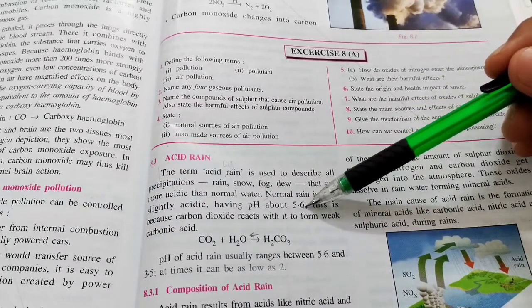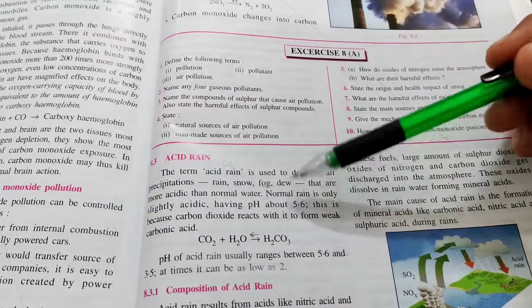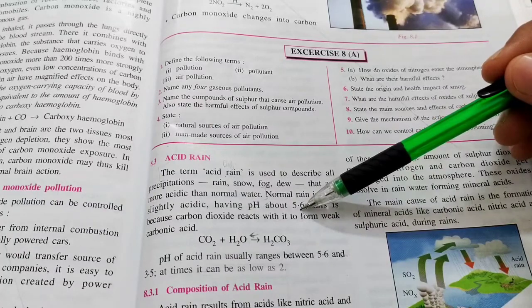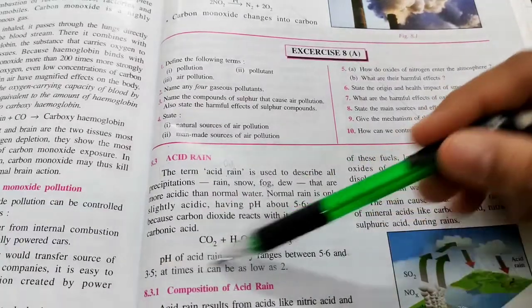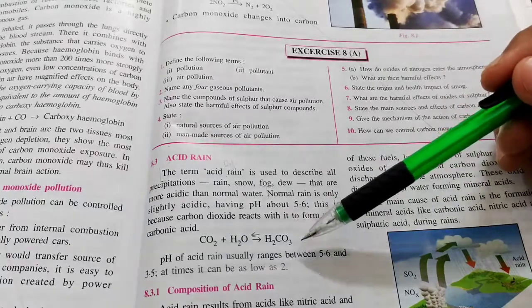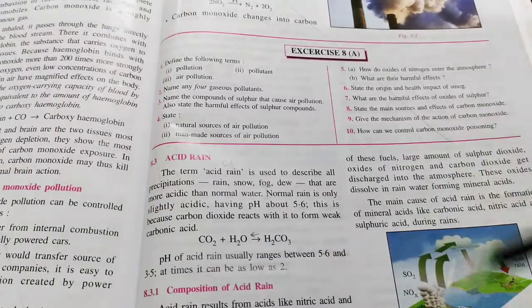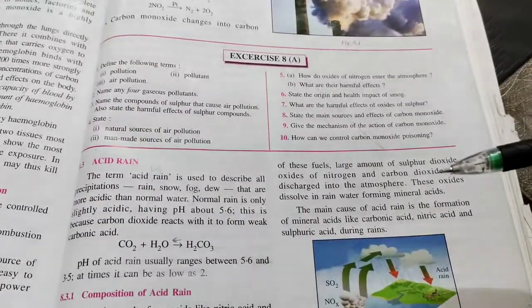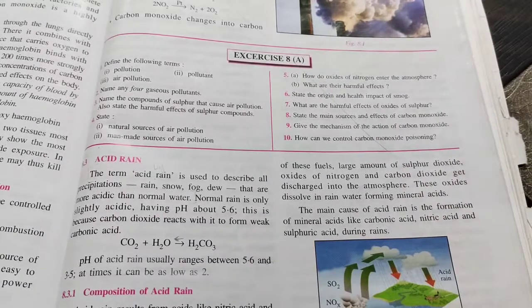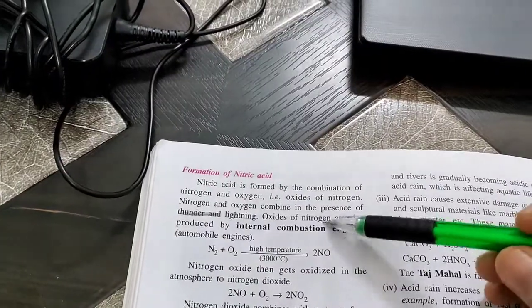Anything below 5.6 is too acidic and it's called acid rain. And if it is as low as 3.5 or even 2, that is very dangerous. Causes of acid rain, as you have rightly predicted, is burning of fuels mostly. Now let's study formation of nitric acid.